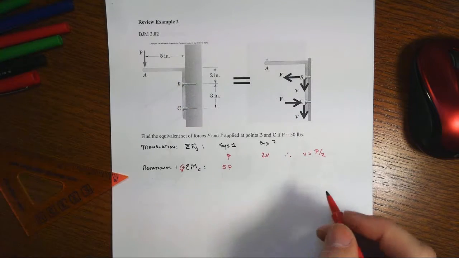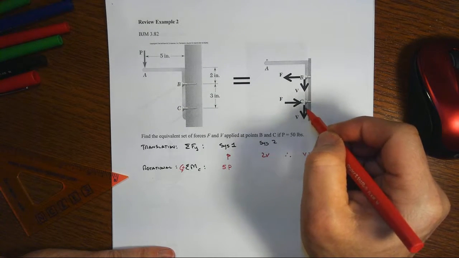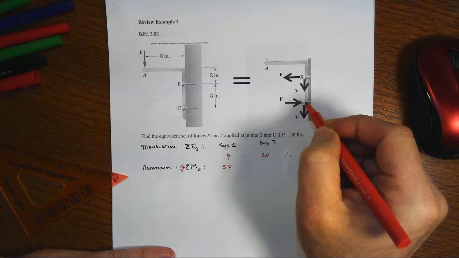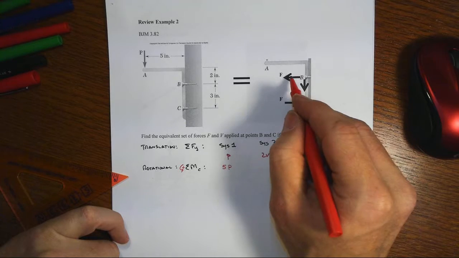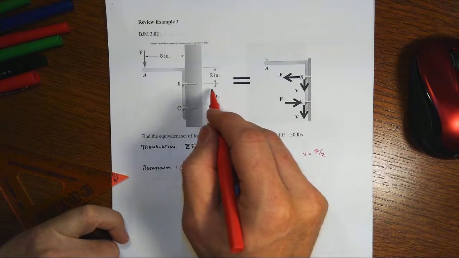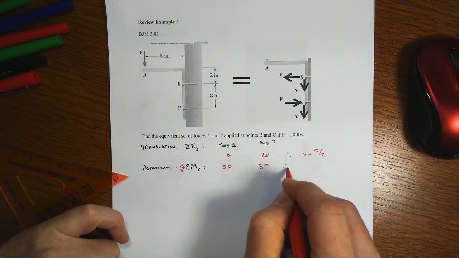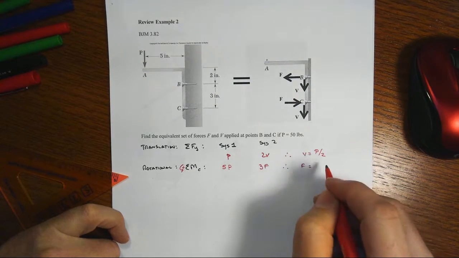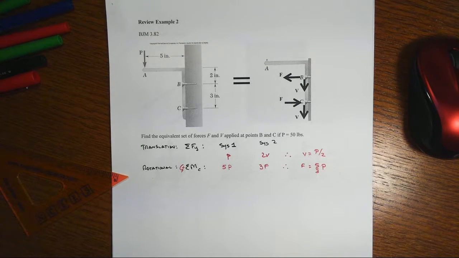Over here in the other one, note the two V's go through point C, so they have a moment arm of 0. This F has a moment arm of 0. And so you're only left with one of these F's, and it's 3 inches away. It's also going counterclockwise, so we have 3F. Therefore, F has to be equal to 5/3 of P.